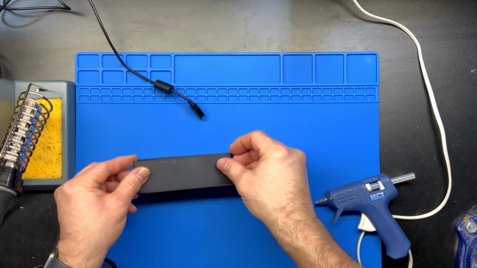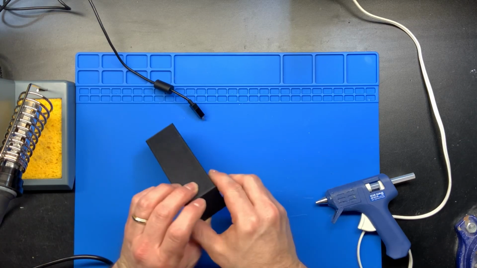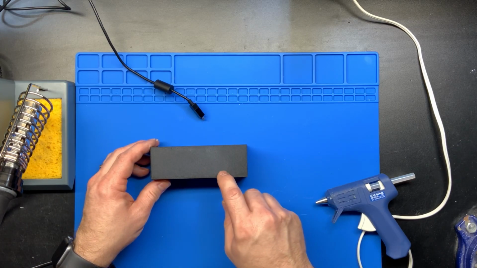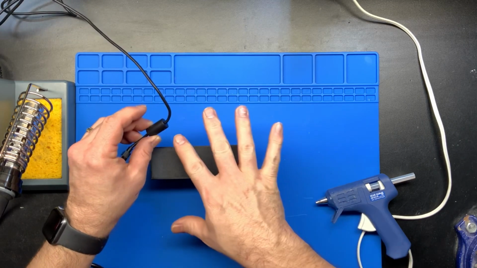With my lid, it just snaps into place. We got a full unit. Like I said earlier, I will be drilling a hole so that the cable can fit in and then it can shut properly.